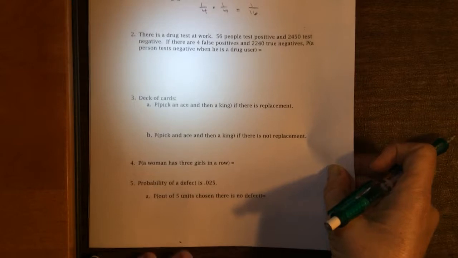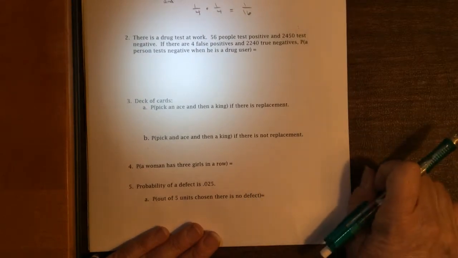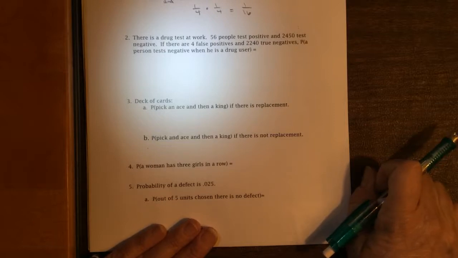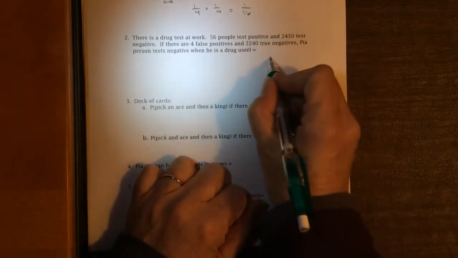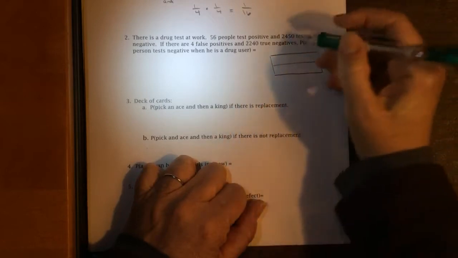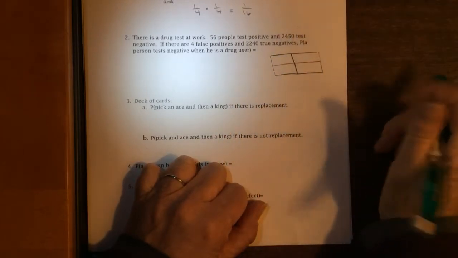There's a drug test at work, and 56 people test positive, 2,450 test negative. This is a little more realistic than the PowerPoint. If there are 4 false positives and 2,240 true negatives, what's the probability a person tests negative when he is a drug user? Well, in order to do this, I really need to see the data in a table.